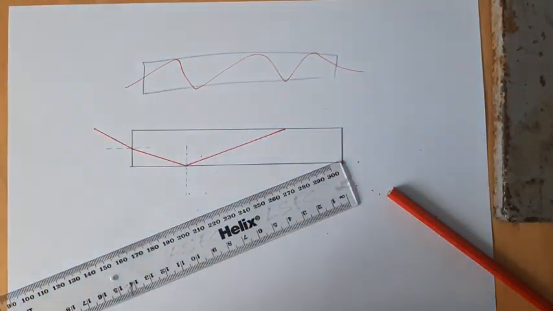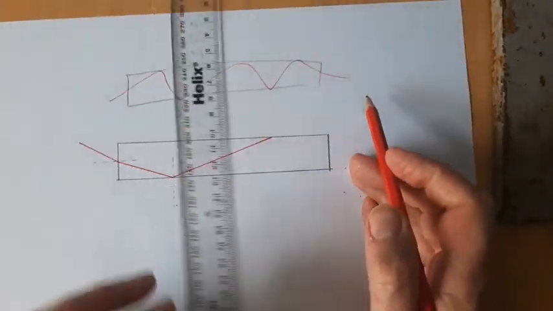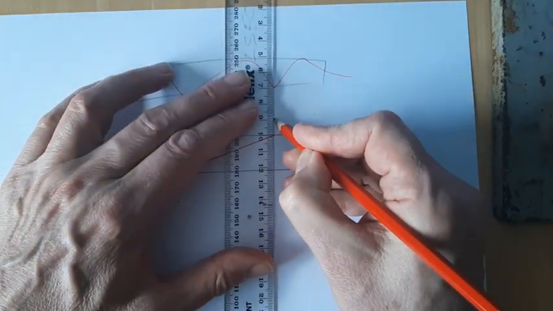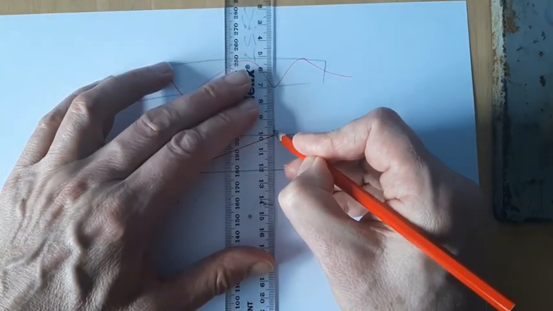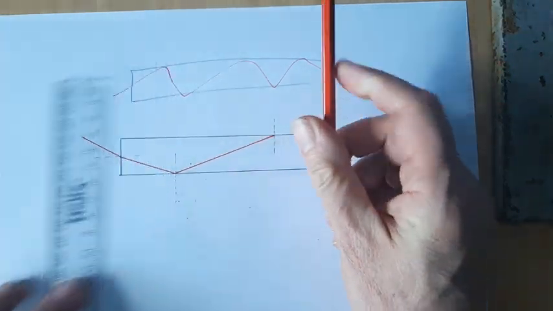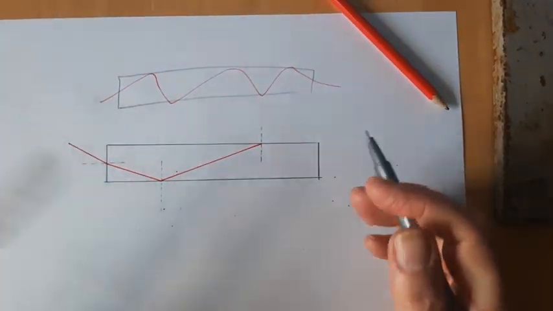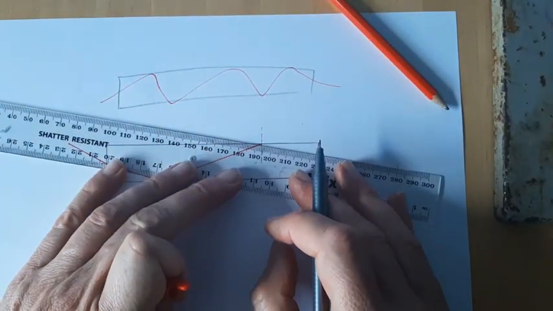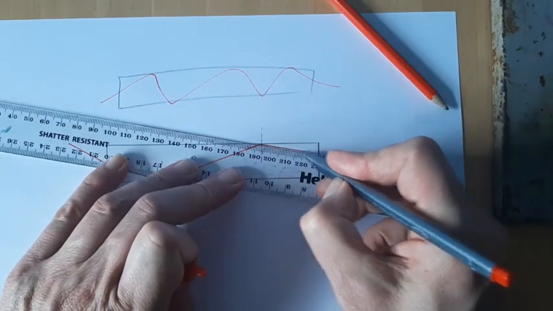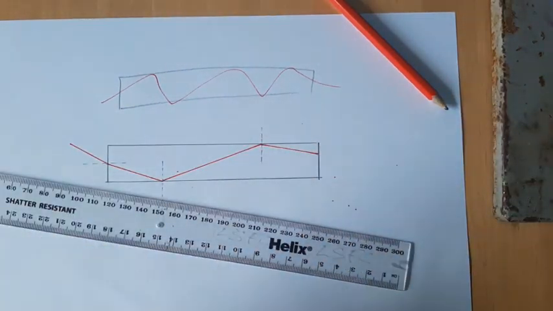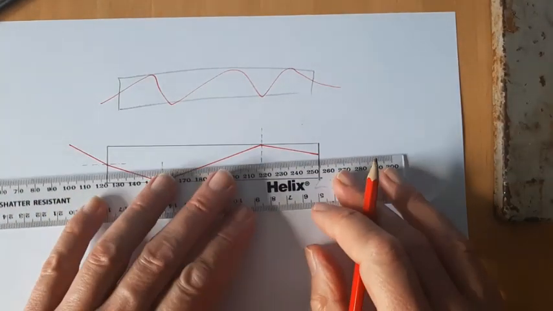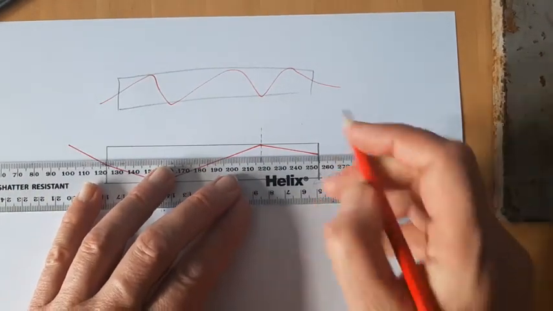Okay, now we need to draw another normal. And then we get to the edge of the fibre. Final normal drawn.